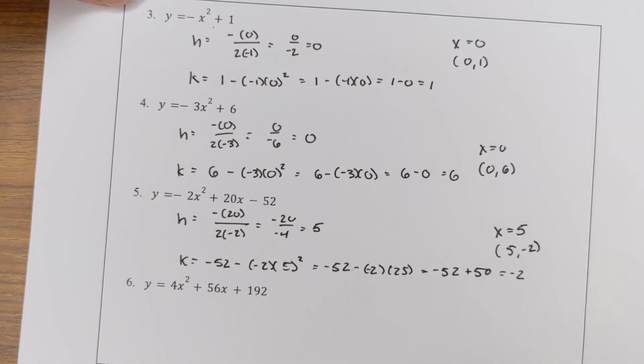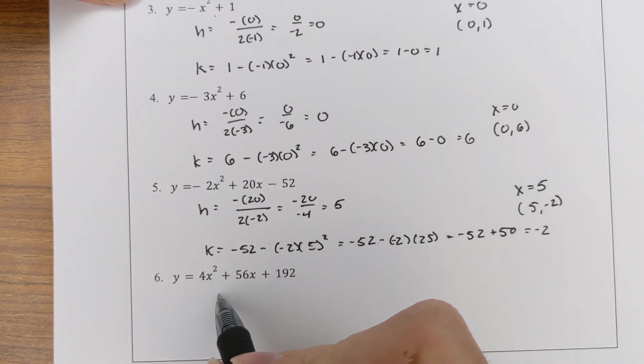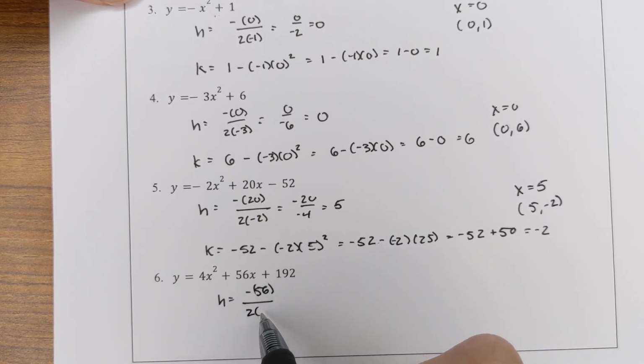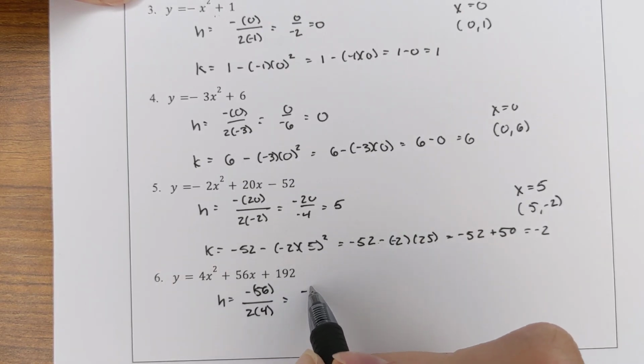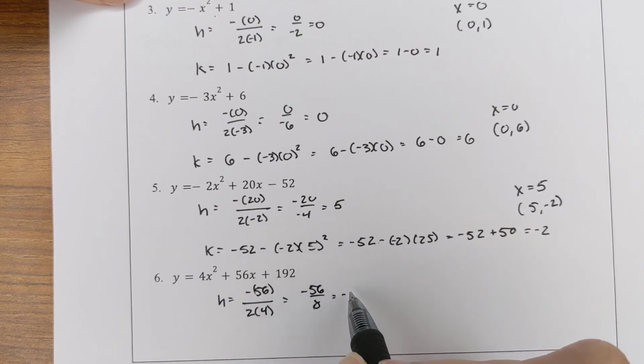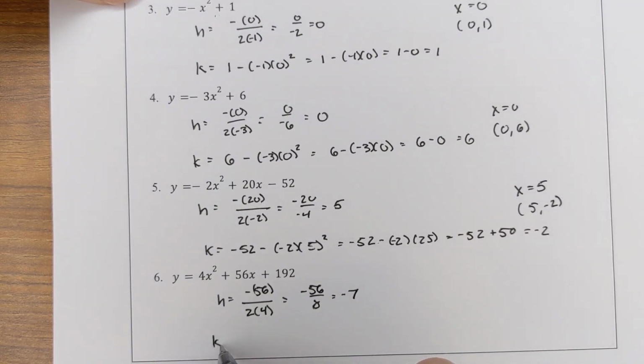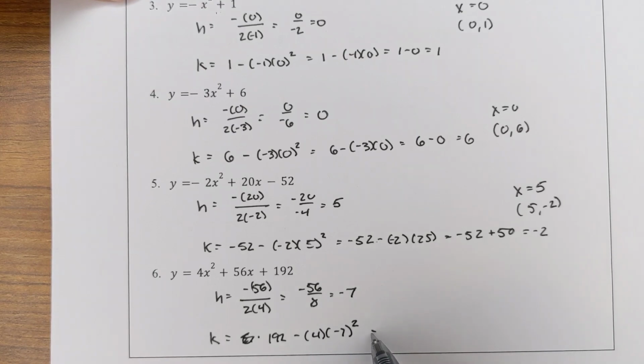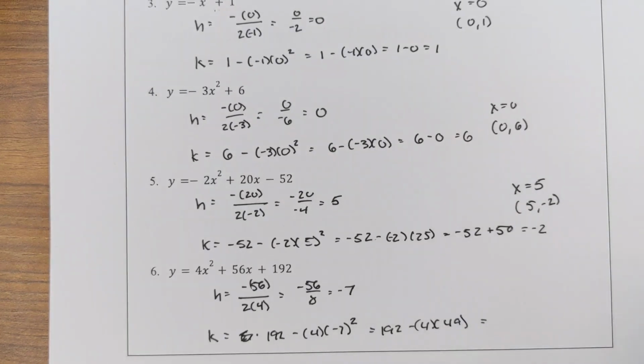And our last one here, so h is negative b, so negative 56 over 2a, so 2 times 4. Negative 56 over 8 is negative 7. For k, c, 192, minus a, h squared. 192 minus 4 times 49. So 4 times 49 is 298?